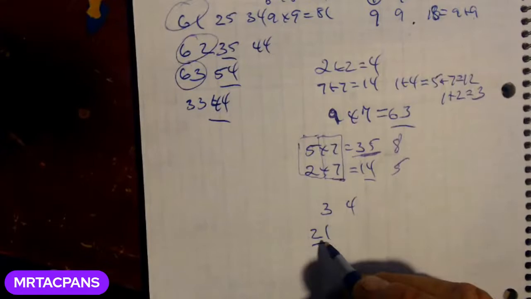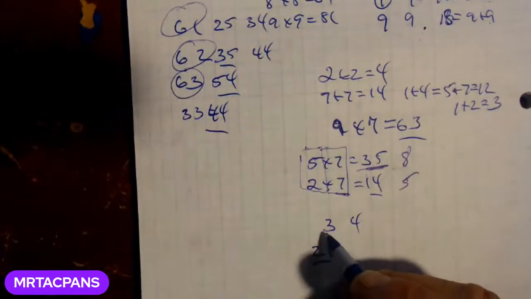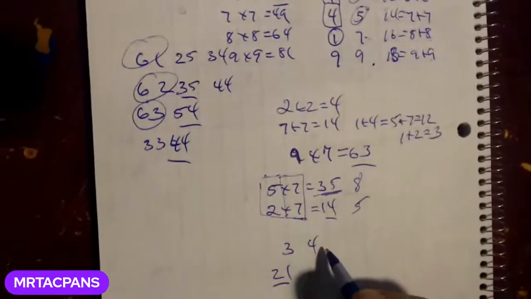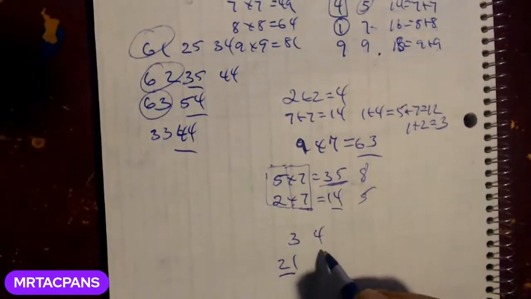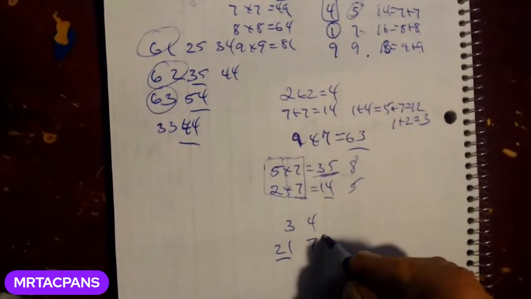7 becomes 3 in the third cycle. When does 7 become 4? In the 7th cycle.